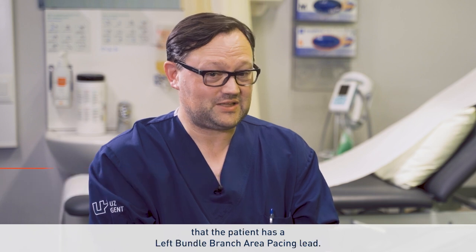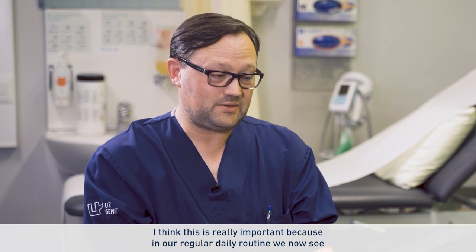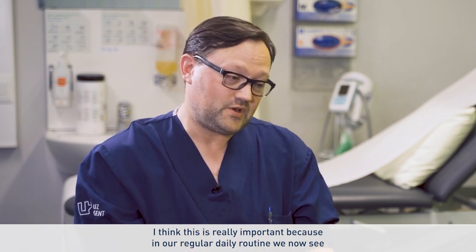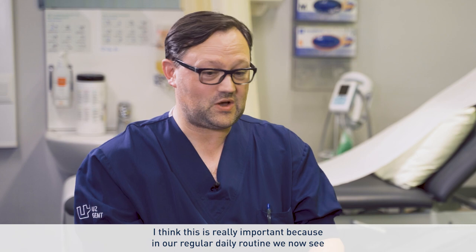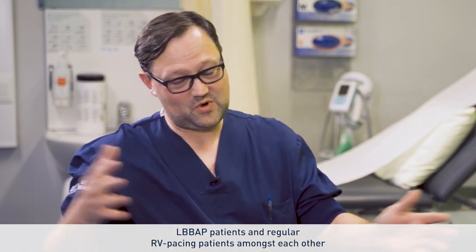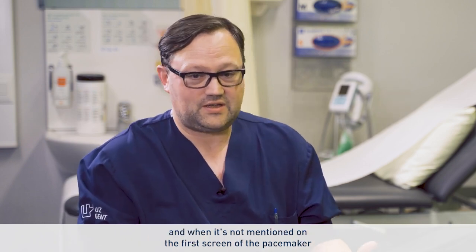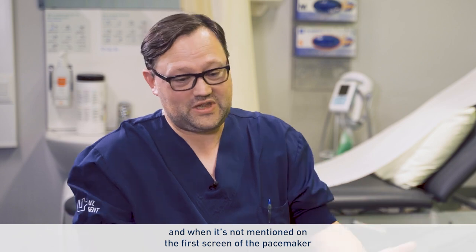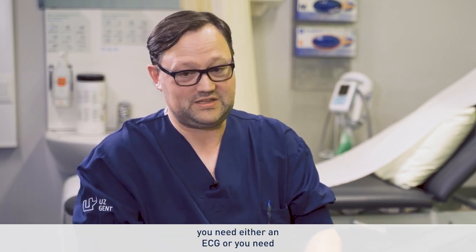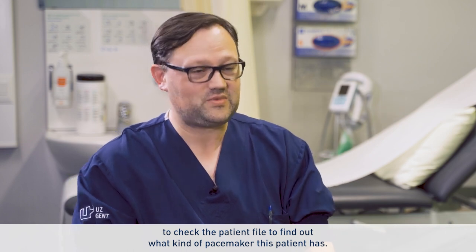We can now program that it is an LBBAP pacemaker, that the patient has a left bundle branch area pacing lead. I think this is really important because in our regular daily routine we now see LBBAP patients and regular RV pacing patients amongst each other, and when it's not mentioned on the first screen of the pacemaker, you need either an ECG or you need to check the patient file to find out what kind of pacemaker this patient has.